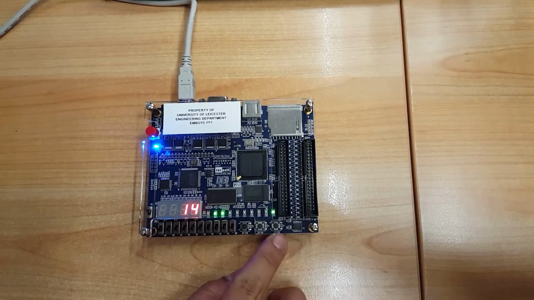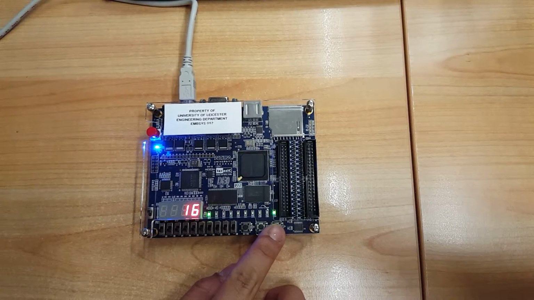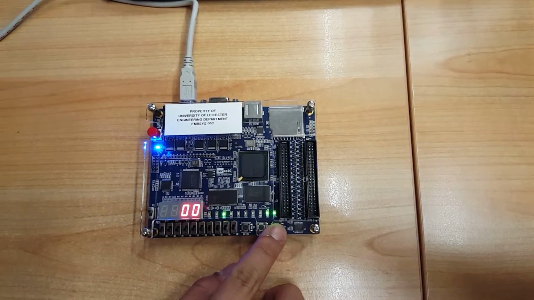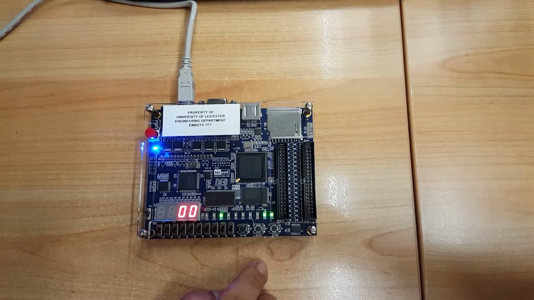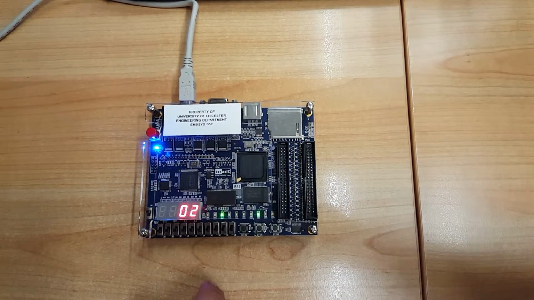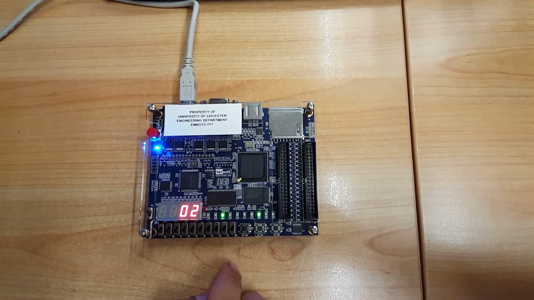And if I press reset, the system goes back to this idle state, which is traffic light 1 showing red and amber, and traffic light 2 is just showing red.